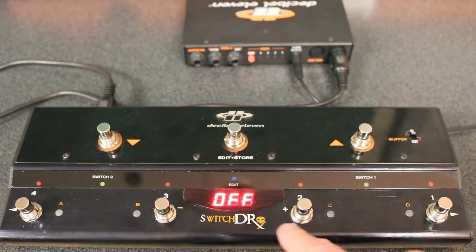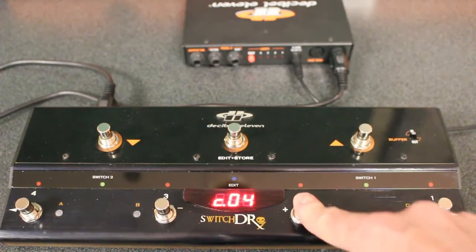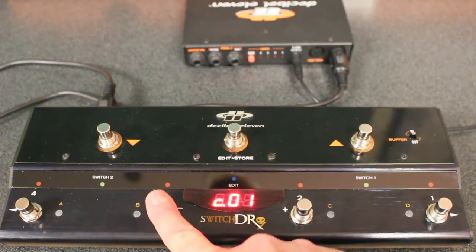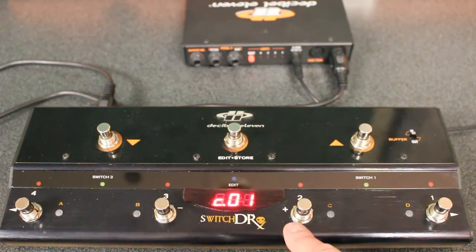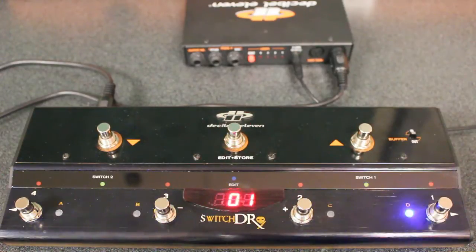So if we arrow right, we see that control change A is off. We use the plus button to set its MIDI channel and turn it on, and we can go to any MIDI channel we want. In this case, we're using MIDI channel 1. Hit the edit store button to get out of setup mode, back into preset mode. And that's really all there is to it to setting up the switch doctor.